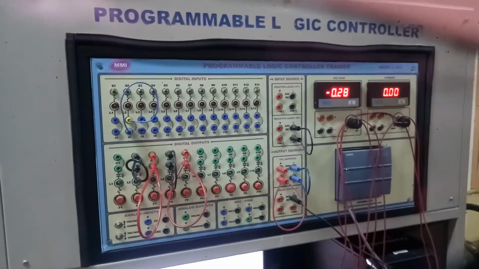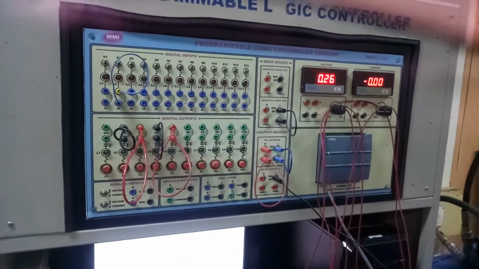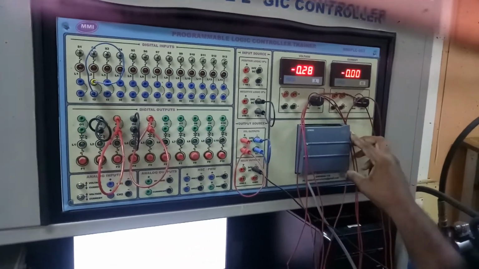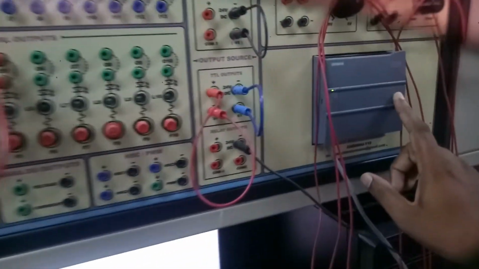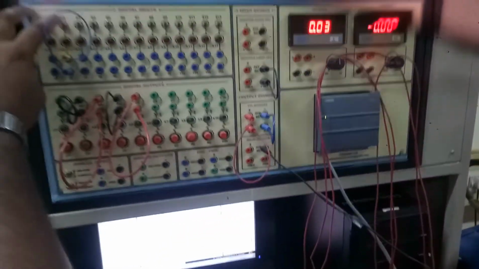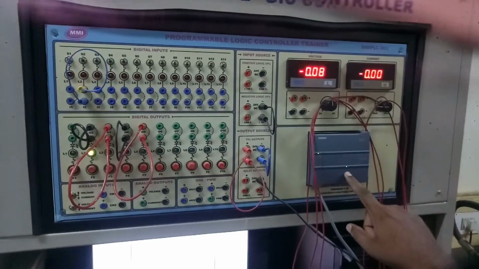So now I go for simulation with the help of this LED. I didn't connect the two double acting cylinders, that means the solenoid valve. I just actuate with the help of the board itself. Still there is no input supply given. If I press that I1, then go for off, we will be able to get the output here.